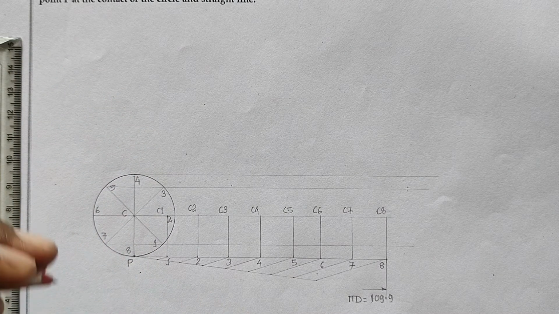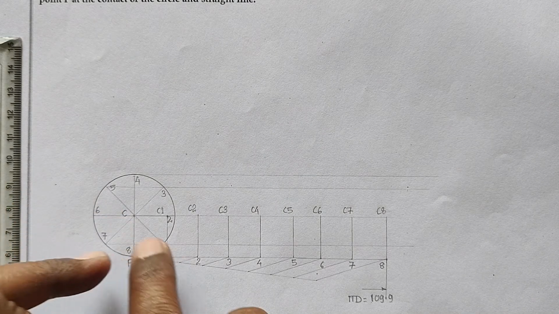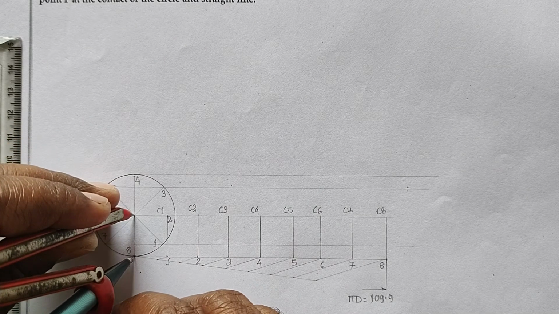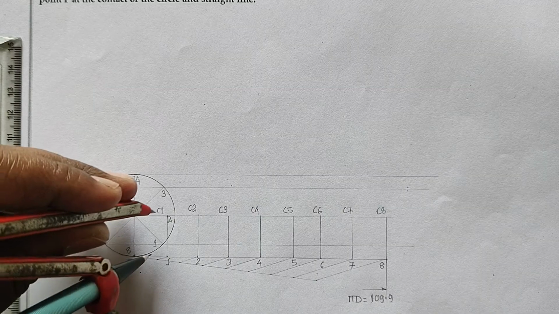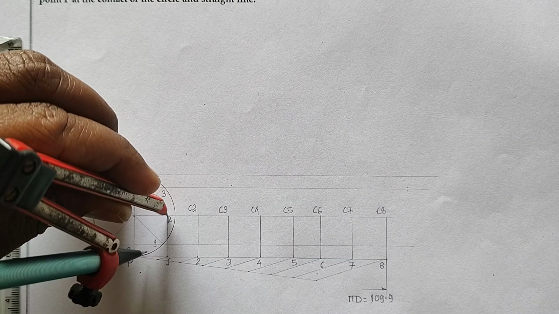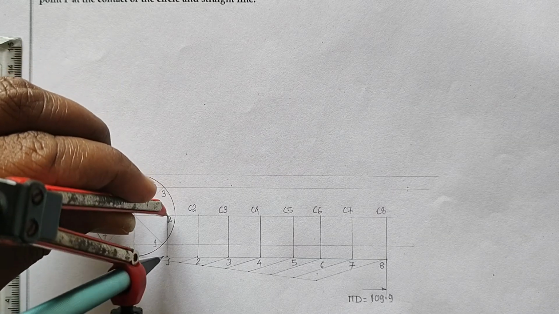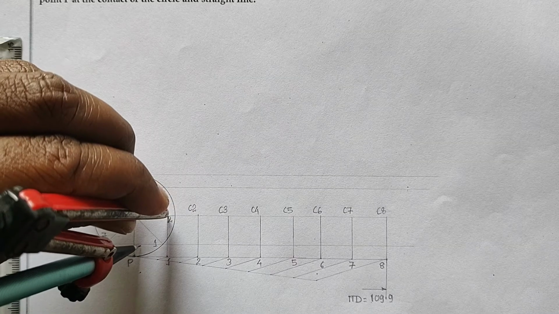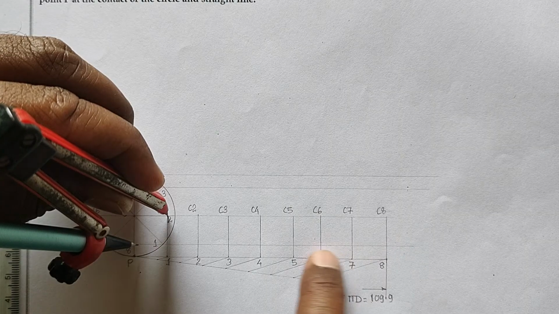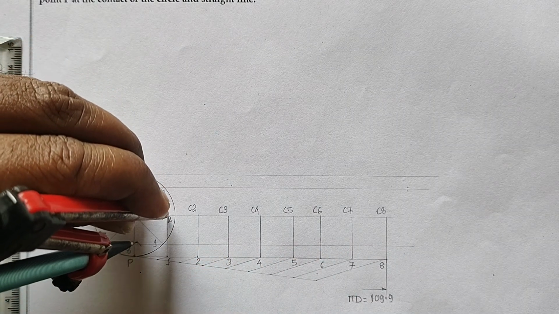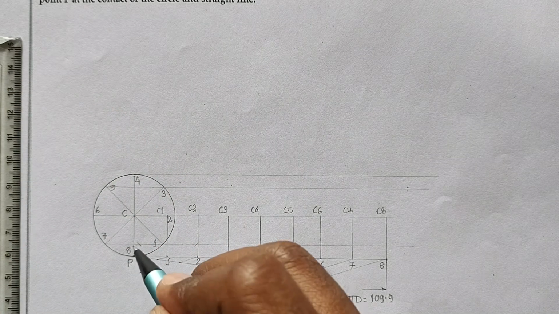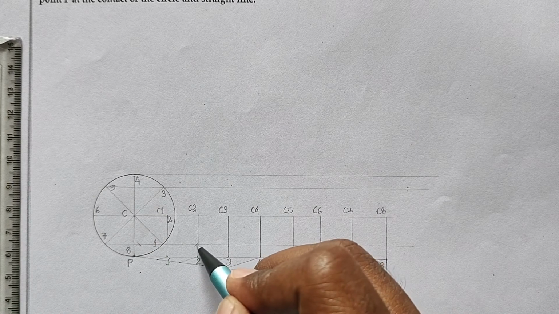So when it rolls through one division, the center will be C1. So the same distance, C to P distance, in a compass. Now when it rolls one division, the center will be at C1. So the sharp end is at C1, and I have to mark an arc on one line. So for one there is this line, and this line can be cut on the left side as well as the right side.